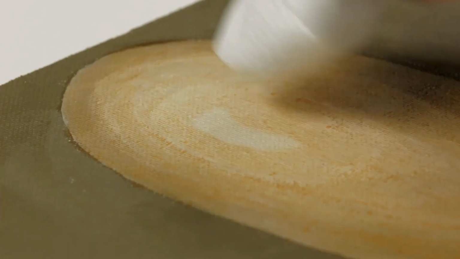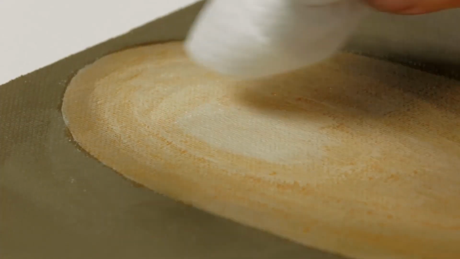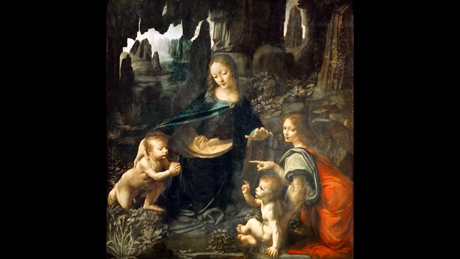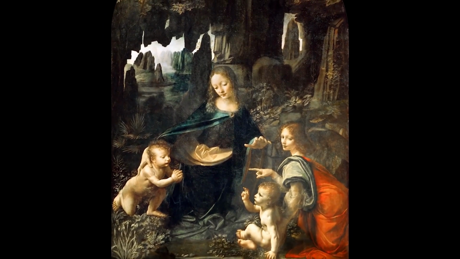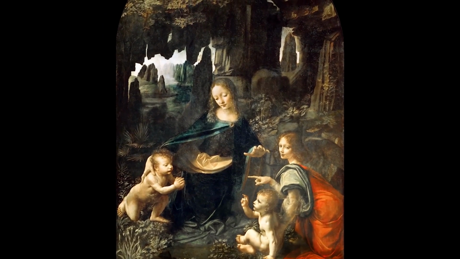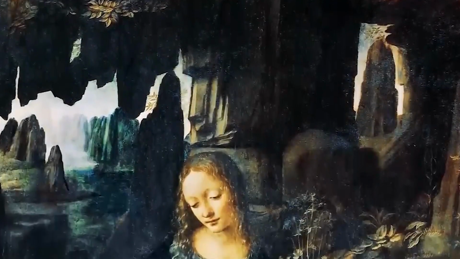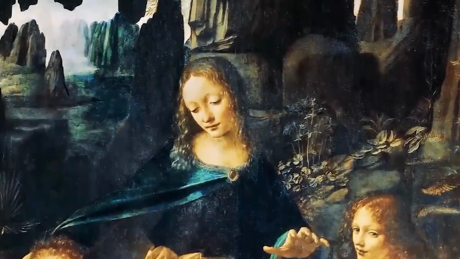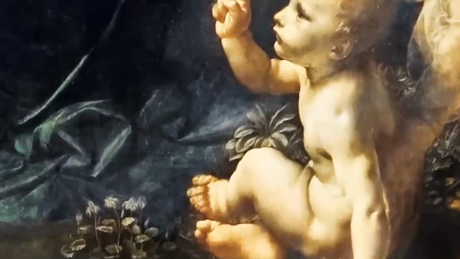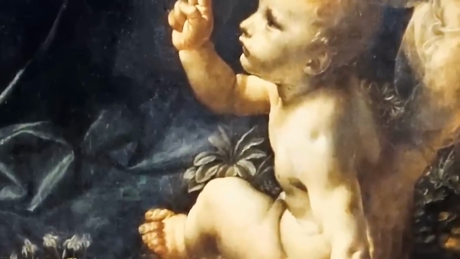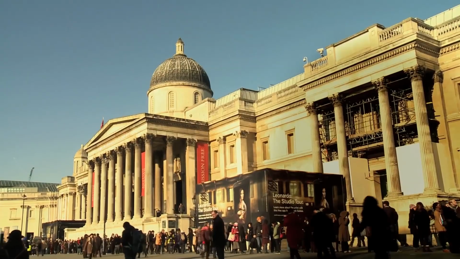It's interesting how this painting traveled over time. The first certain record of it dates back to 1625, when it was a prized possession in the French royal collection. Many believed Leonardo privately sold this version, which led him to create another one later, to fulfill the original commission from the Confraternity. The second version of The Virgin of the Rocks is in London's National Gallery.